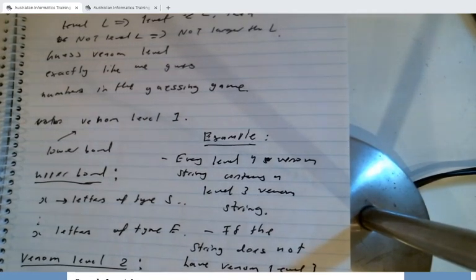In the same way, in this example with the venom levels, if we don't have a string of venom level L, we know it cannot be larger than L. So there are commonalities in the properties between the guessing game and this problem with the snakes of different venom levels. And that leads to our algorithm.